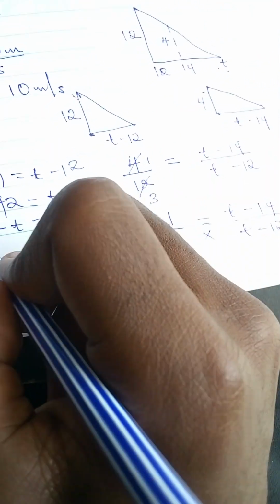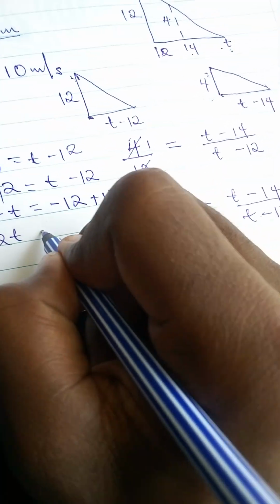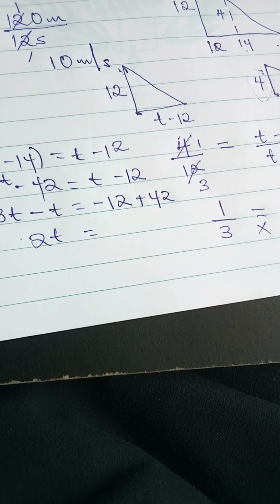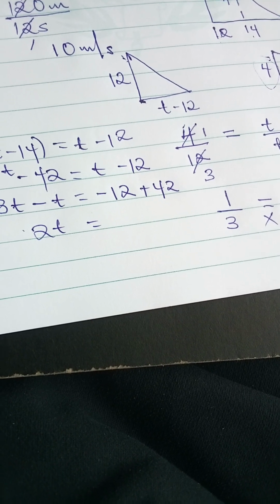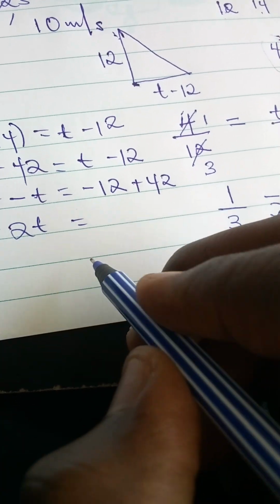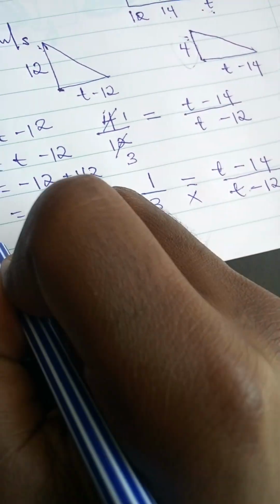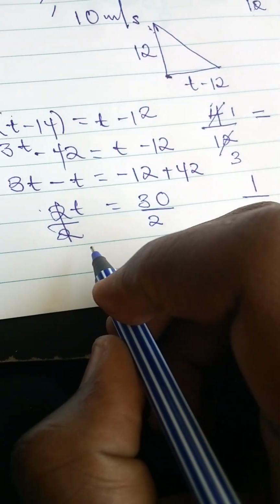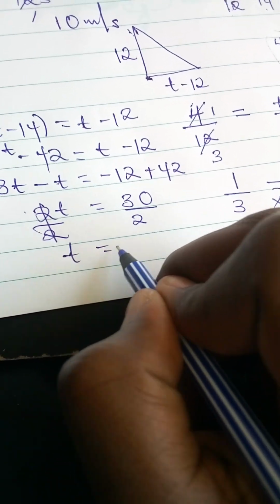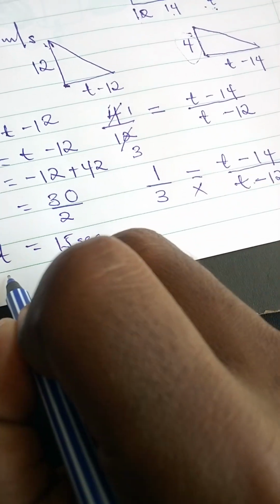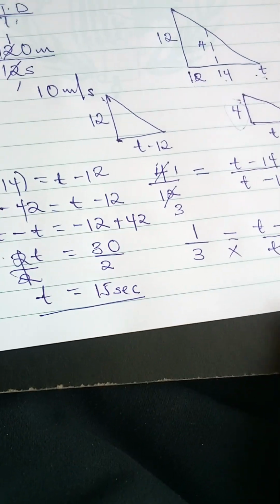From there having 2t is equal to, when you subtract positive 42 from 12, you are getting 30 divided by 2 there. Your value of t will be 15 seconds. So that is the final answer.